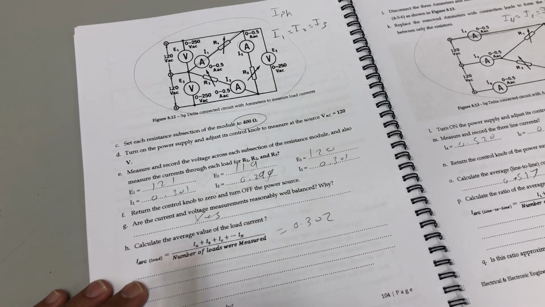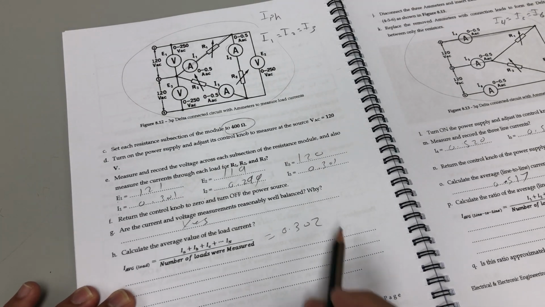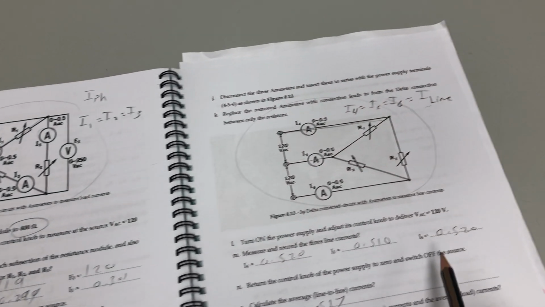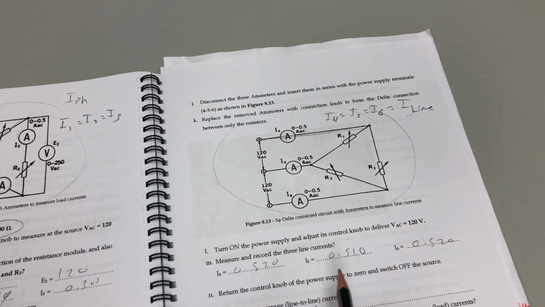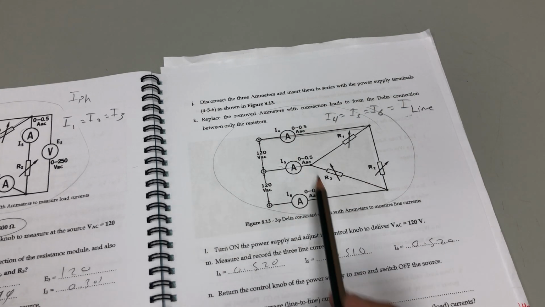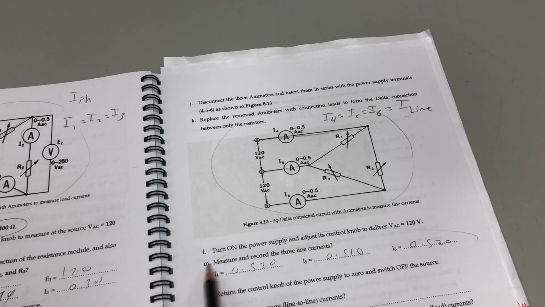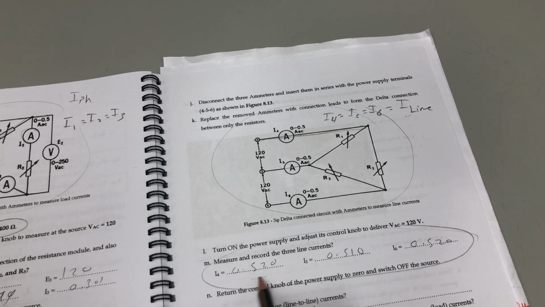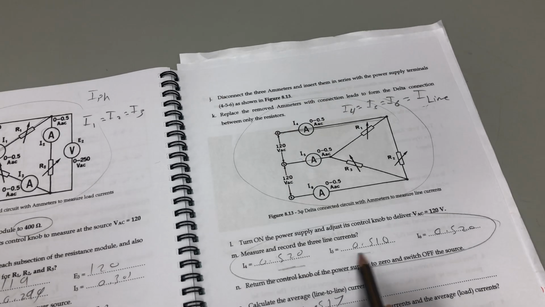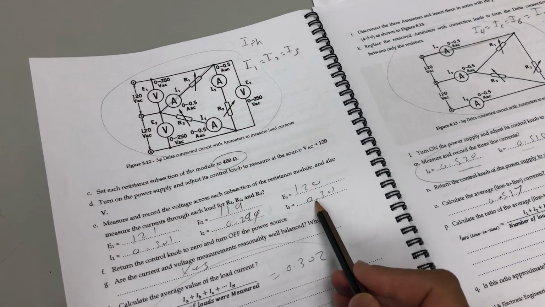We will show it in the practical part, and you need to answer the other questions. After that, connect the delta connection for finding I line. Also, you will find here it is 0.52 or 0.51, and here in the phase 0.3.